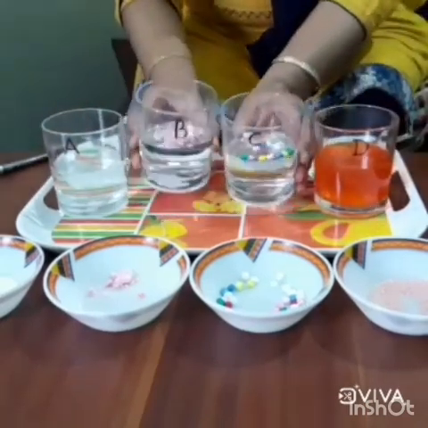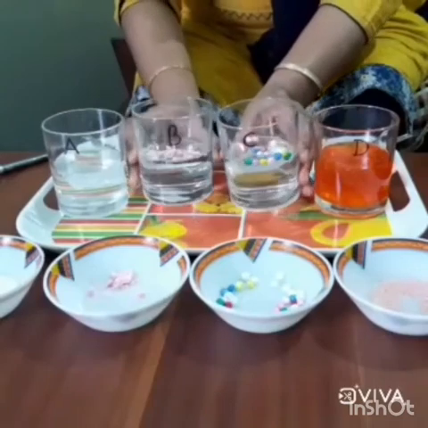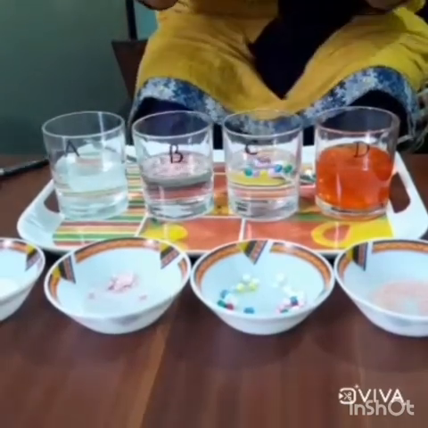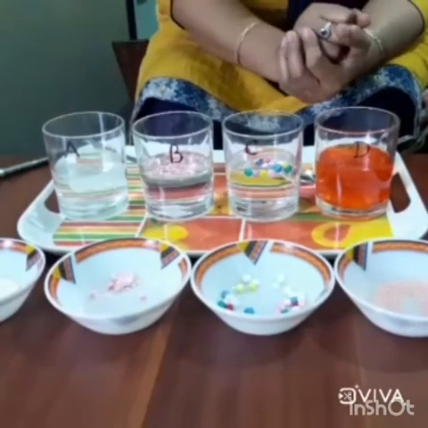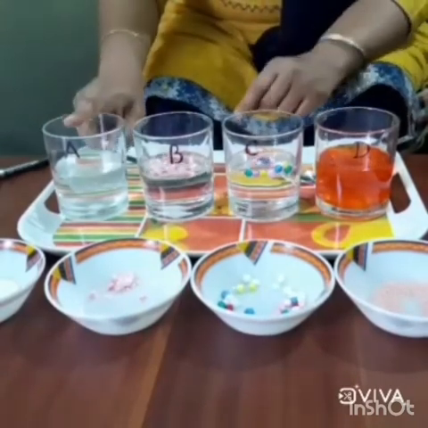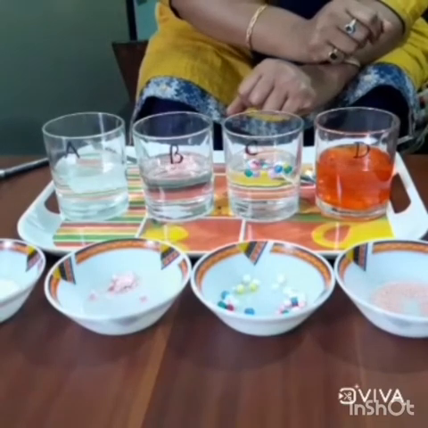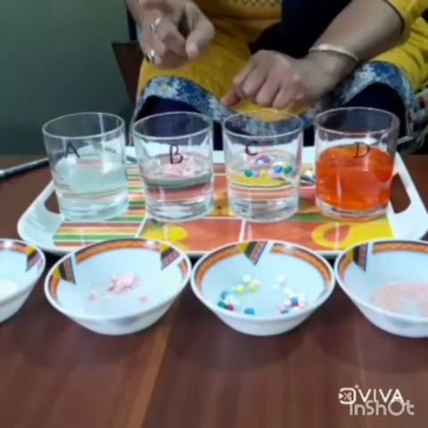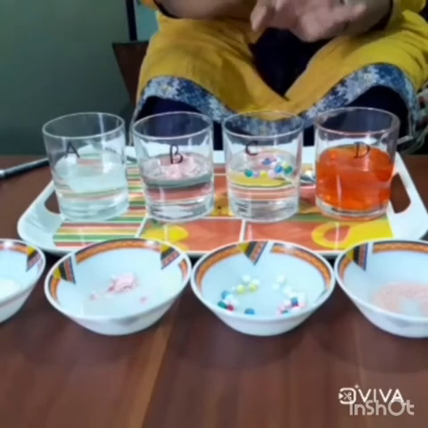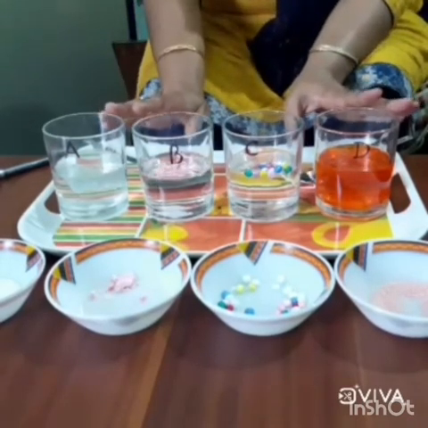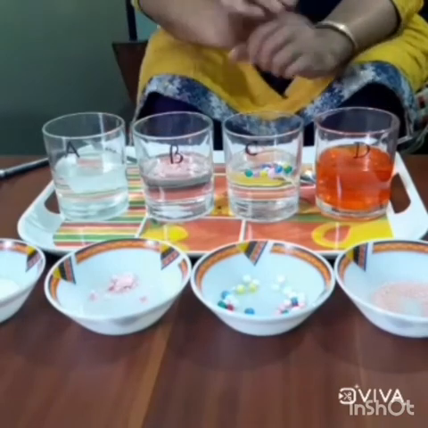Whereas in tumbler B and C, wax and thermocol balls are floating on the surface of water. Then what is the conclusion of this experiment? You cannot see the particles of salt and glucose inside the tumbler. The substances get completely dissolved in water. Therefore, salt and glucose are soluble substances.